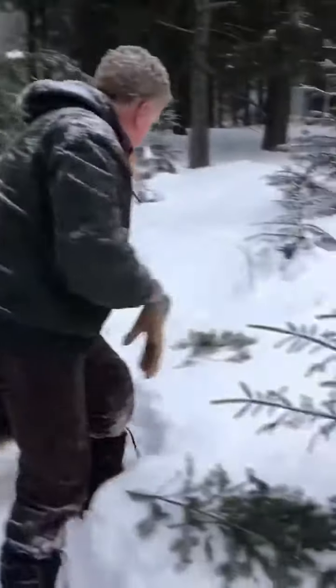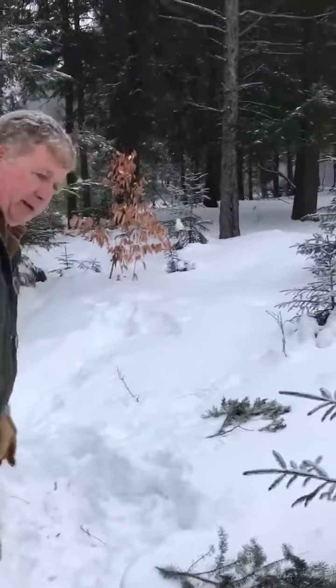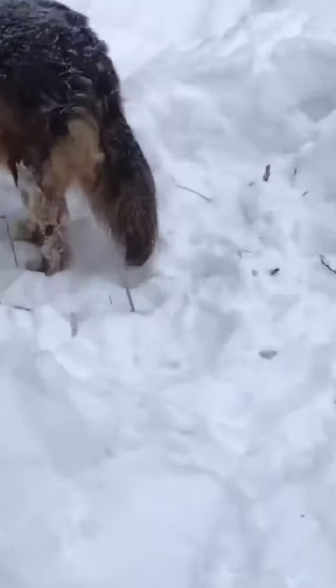Now that leaves you with the cedars and the tamarack. And the tamarack is down here beside my dog. And the dog has chewed up the tamarack.